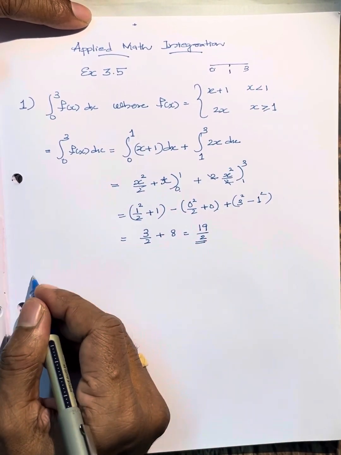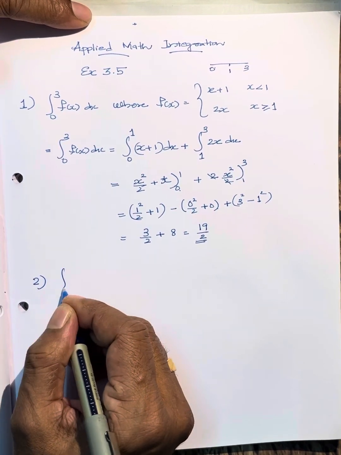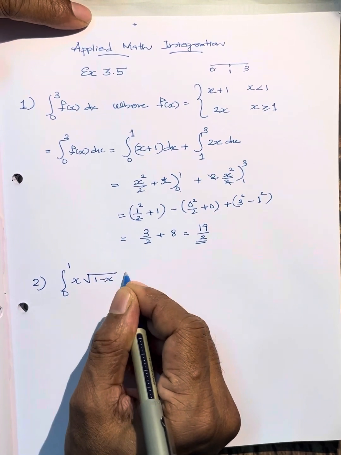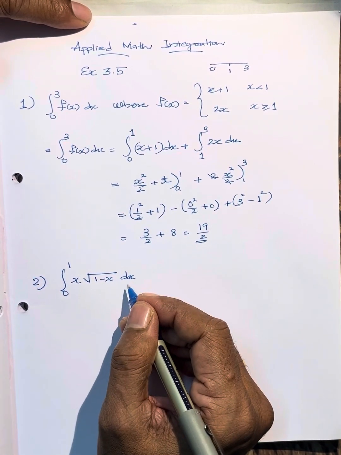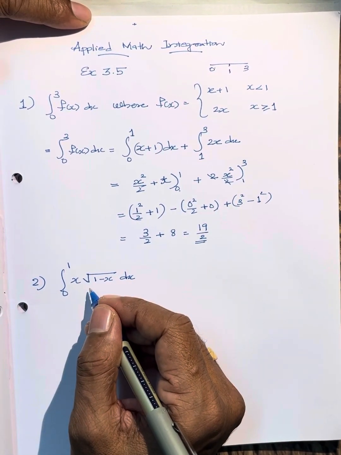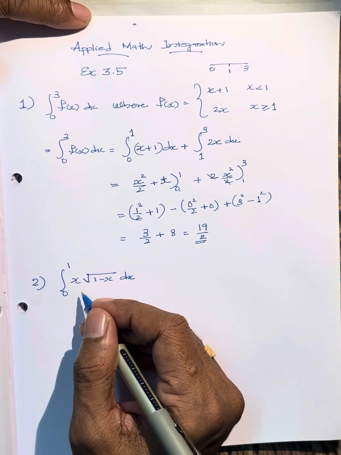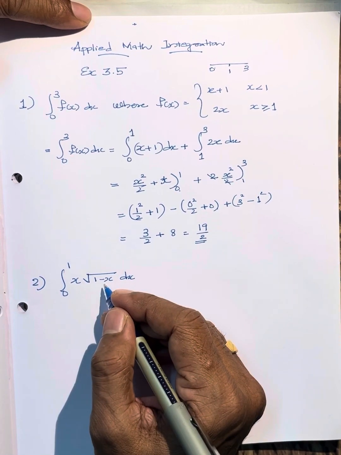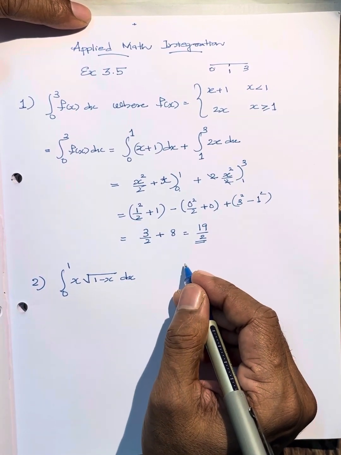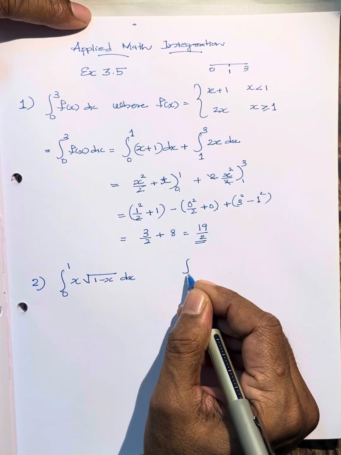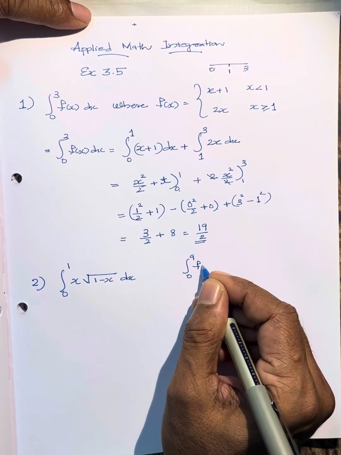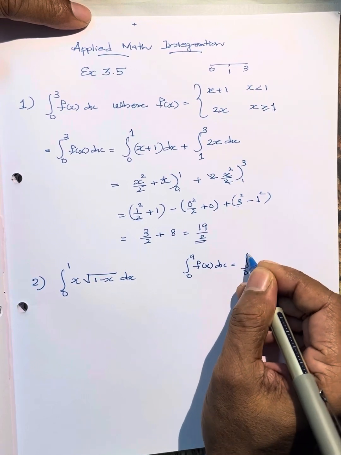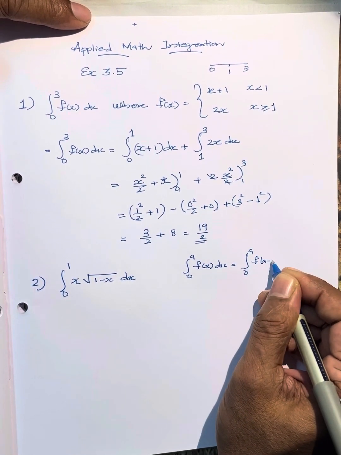That's question number 1. What about question number 2? Integral 0 to 1 x root of 1 minus x dx. If you look at this question, by using one of the properties which we have already discussed, we will be able to work out this easily. So what you can do is, you can use this property, integral 0 to a f of x dx can be written as integral 0 to a f of a minus x dx.